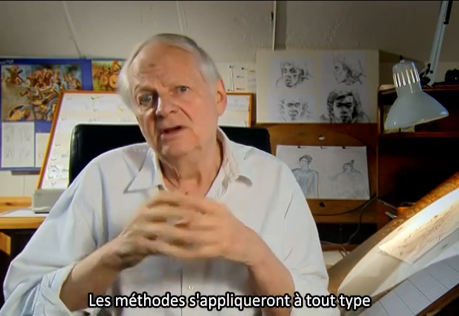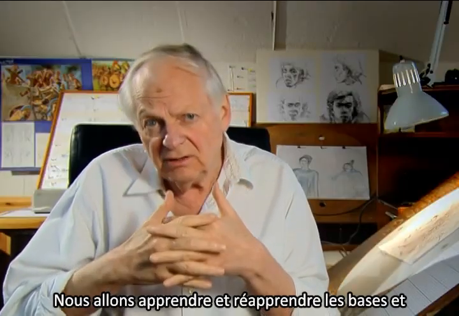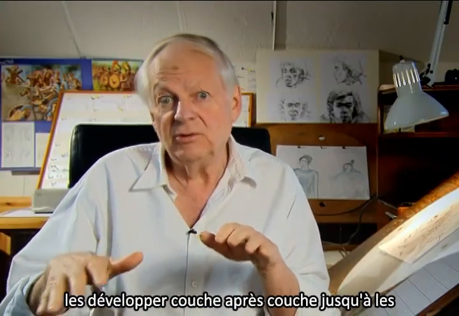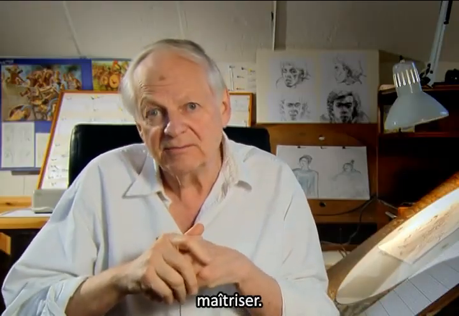The methods will apply to any kind of animation, whether it's CG, 2D, stop motion, or games. We'll be learning and we'll be relearning the basics, and we'll build upon them layer by layer by layer until we master them.